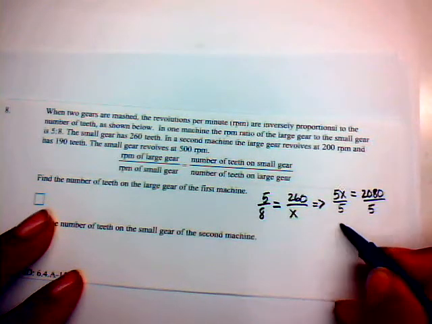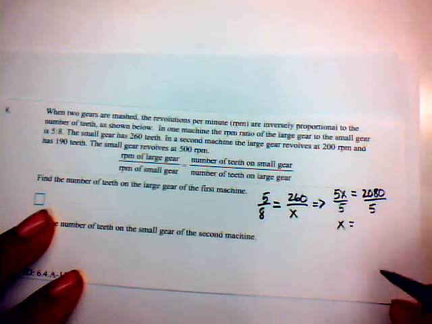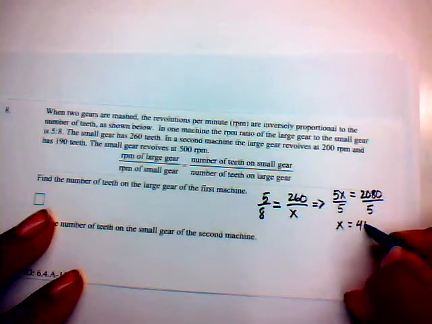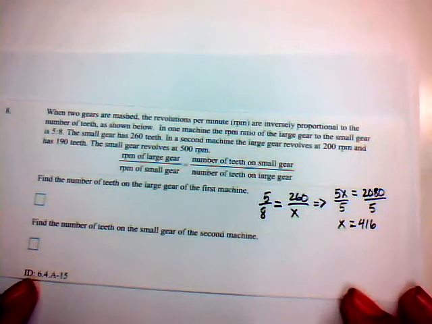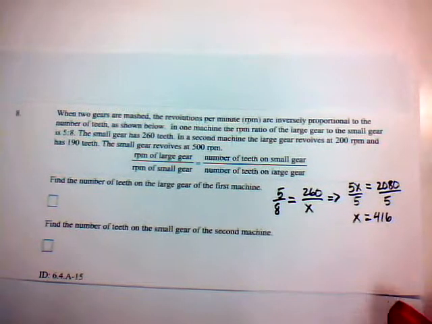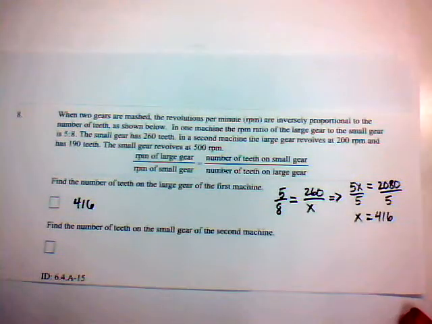Divide both sides by 5, you'll get x is equal to 416. So the number of teeth on the large gear would be 416. Okay, so that's the first part.